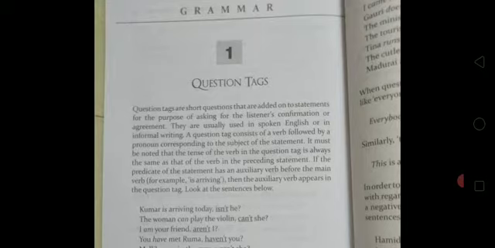They are used to get a confirmation or agreement from the listener. This is quite easy to understand as well as to use in sentences. If we want to get confirmation or agreement from the listener, we use this kind of sentence in spoken as well as informal language. Let's see.